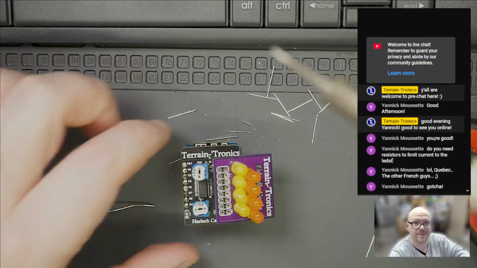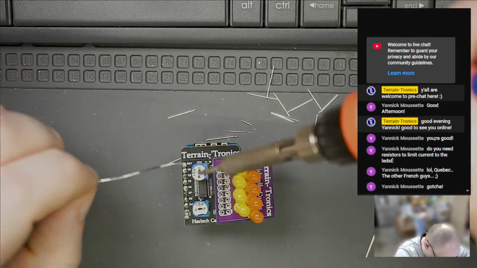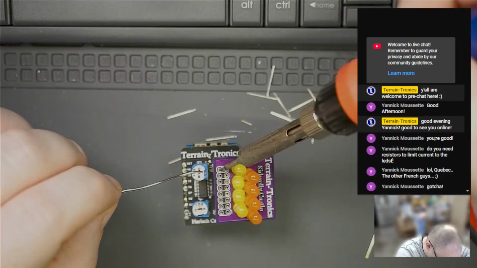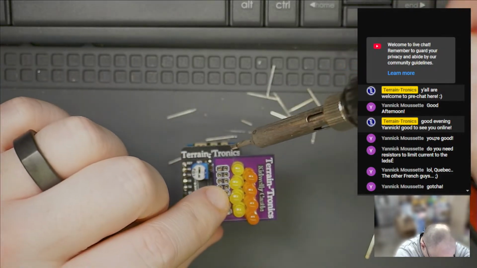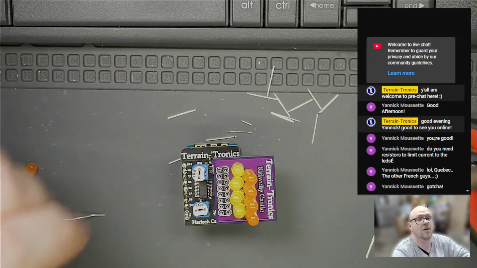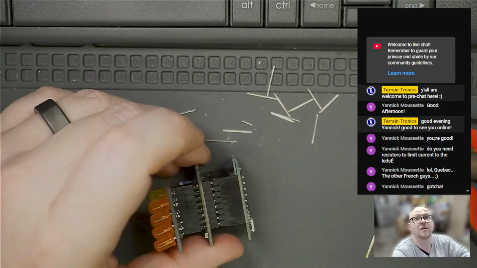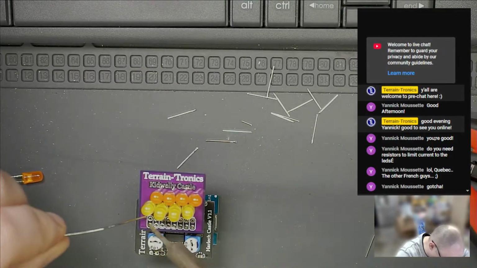Yes, you can. Forgive me, I'm not good at soldering, looking at the camera and working at the same time. But I'm going to push this down like this and just use one pin to hold it all together. You see, so now that's holding on to our development stack quite well. So now let's solder up all the other pins.